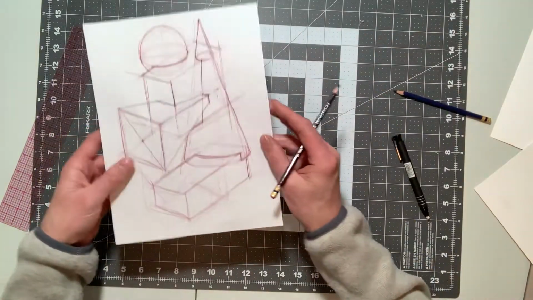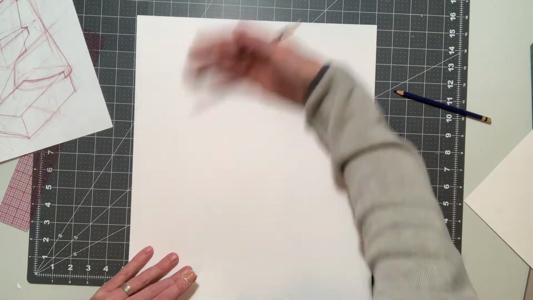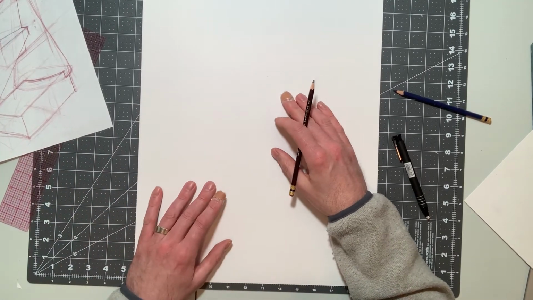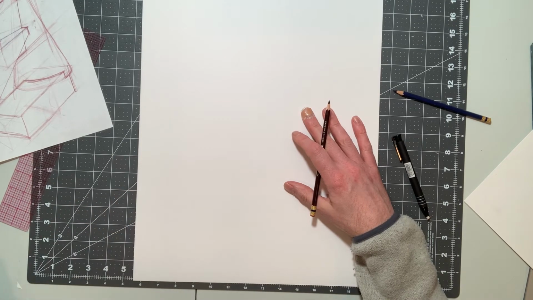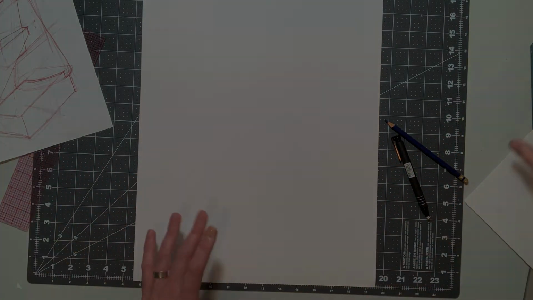And then in the next video, I'm going to start throwing objects here using some of my sketches as a starting point, and show you what pencils to use and how to go about it using your rulers and your sliders. All right, until next time.